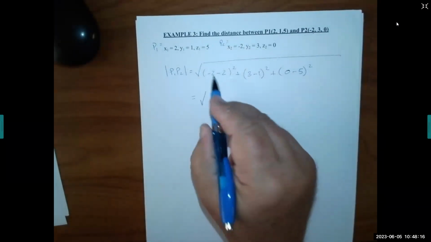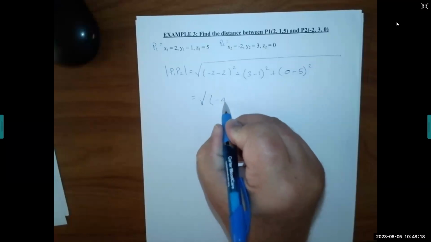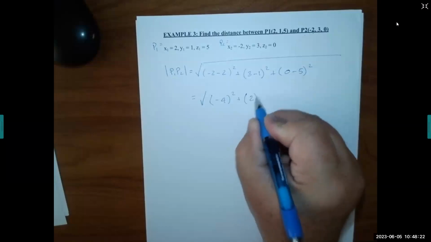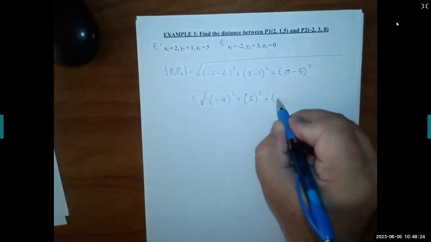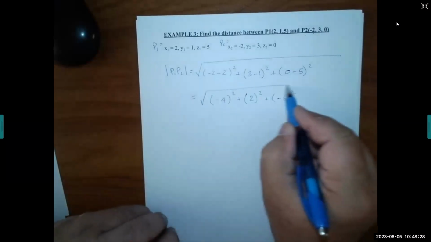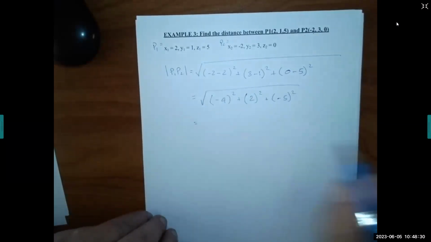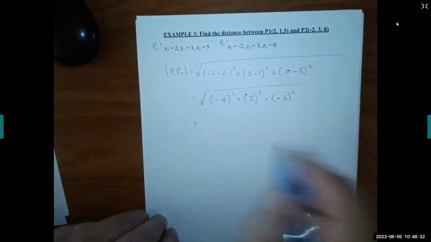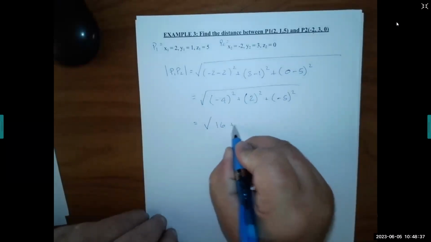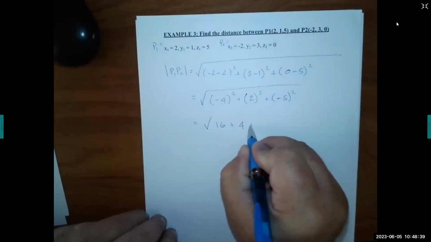Now we'll just do the algebra. Negative 2 minus 2 is negative 4 squared. 3 minus 1 is 2 squared. 0 minus 5 is negative 5 squared. Negative 4 squared is 16. 2 squared is 4.